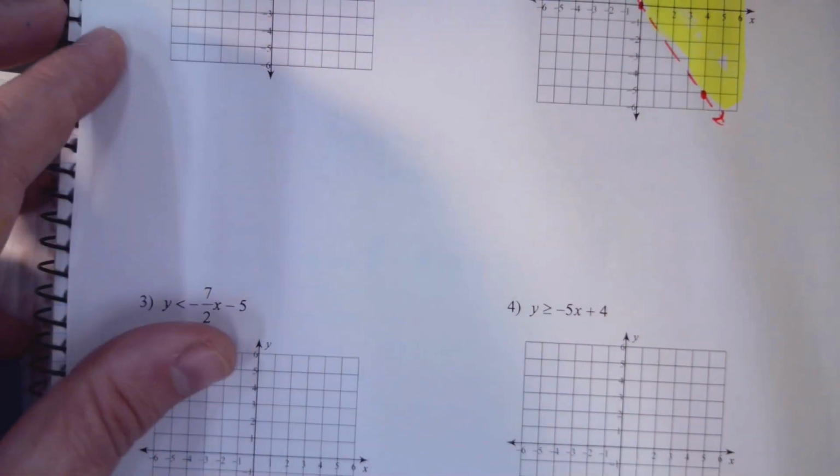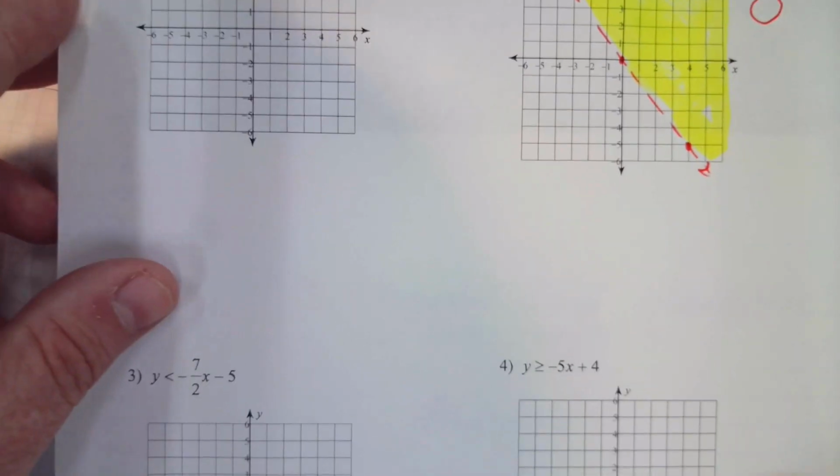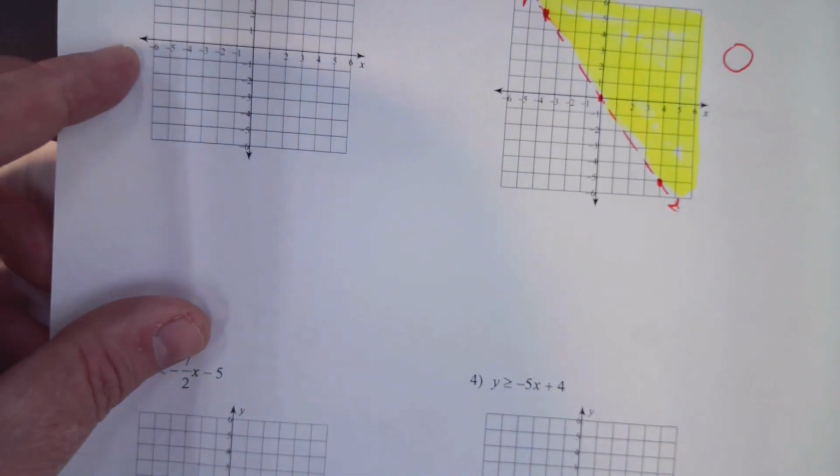And make sure this is good practice of graphing correctly, I hope. Let me move this.